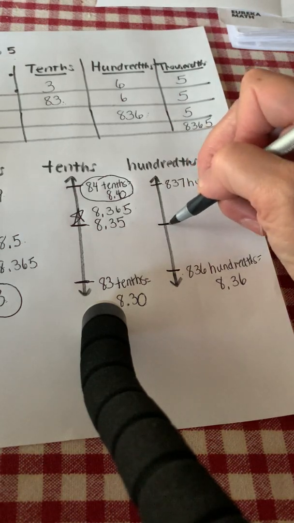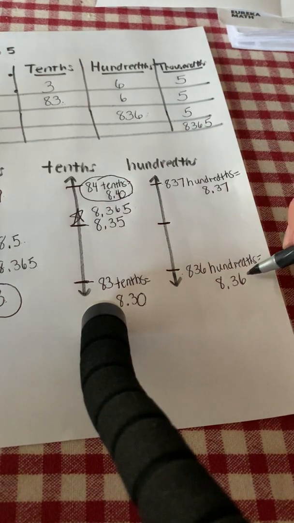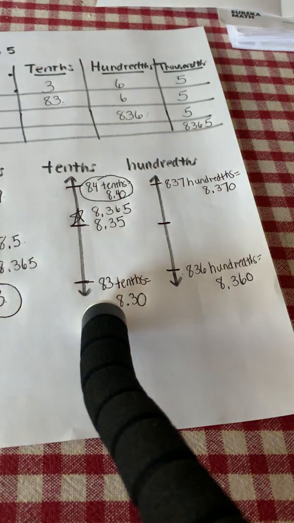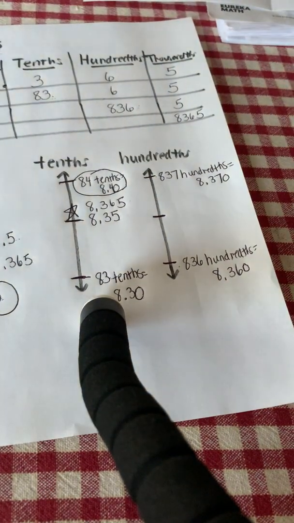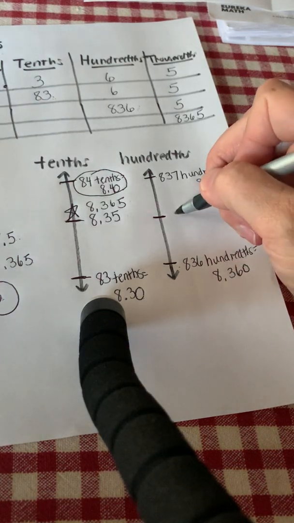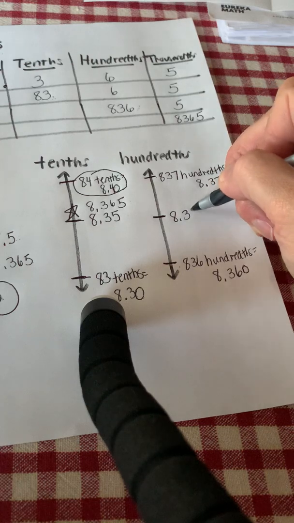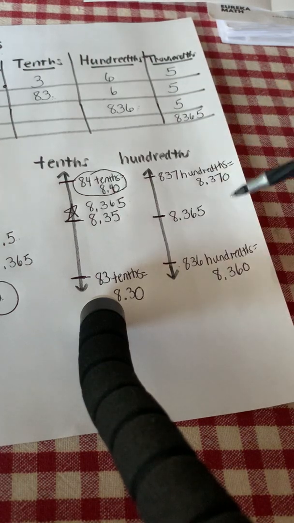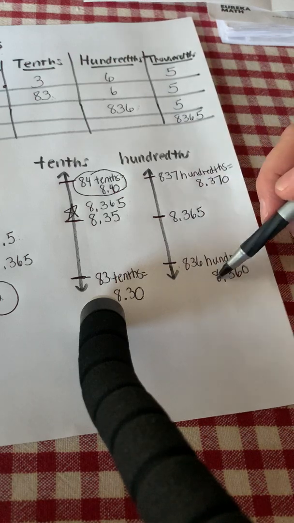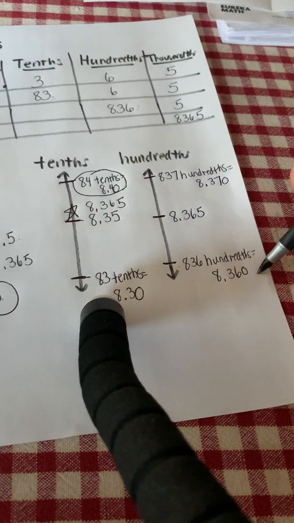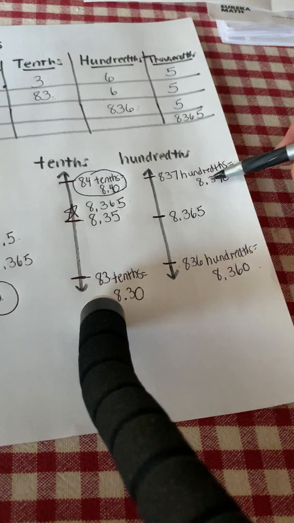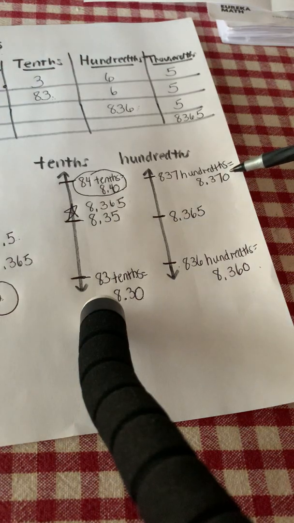Then I need to find my midpoint. A lot of kids think this is easier if we add a 0, which doesn't change the value of that number. Then I would say my midpoint is 8 and 365 thousandths. 360, 365, 370. 8 and 360 thousandths, 8 and 365 thousandths, 8 and 370 thousandths.